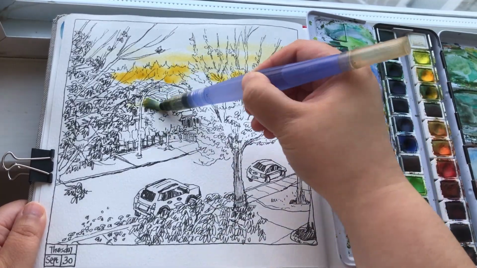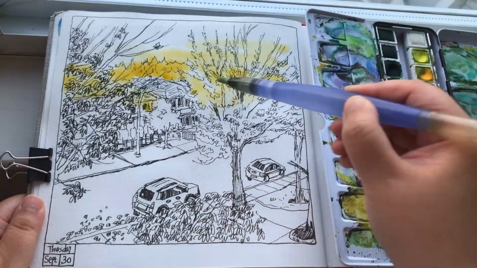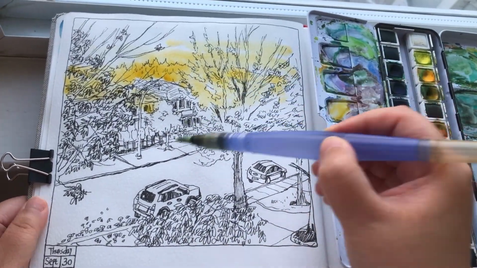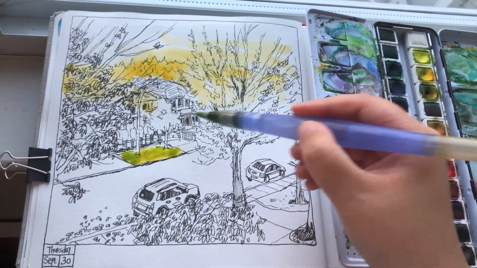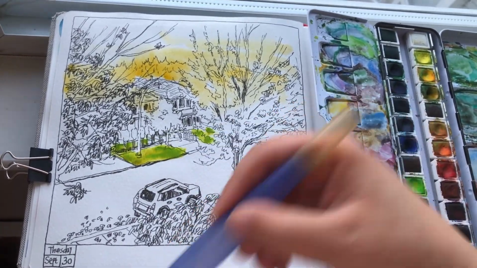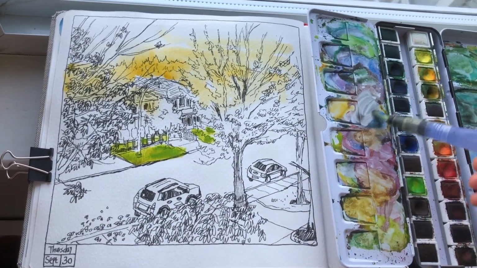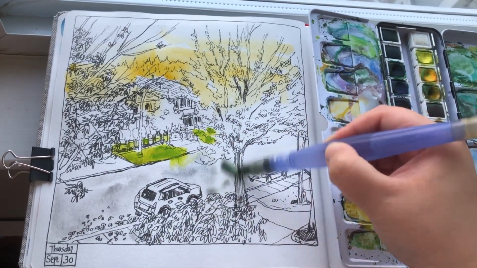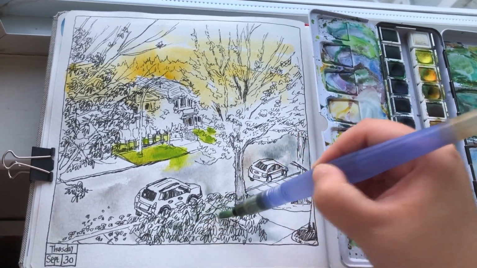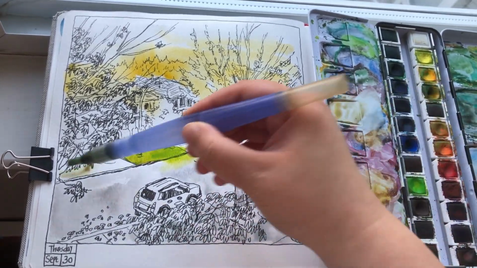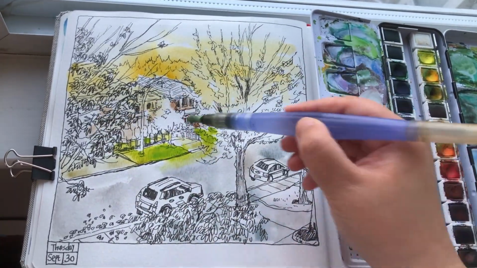Wet on wet, some medium yellow to show the sunset sky color. And some yellow for the forest and other tree parts because those trees are glowing in the sunset. A mix of yellow and light green for the grass. And this leftover gray from my palette mixed with ultramarine blue and purple and green for the street. Very quick and loose wash and very light and watery.